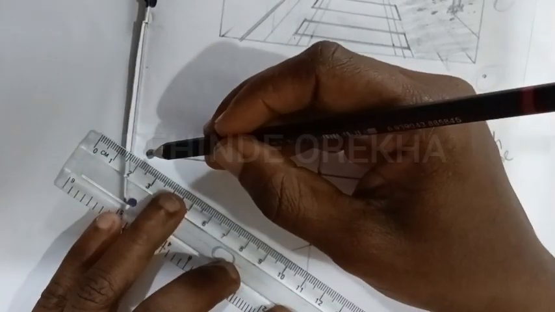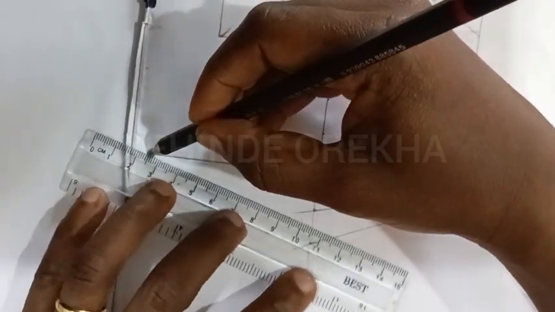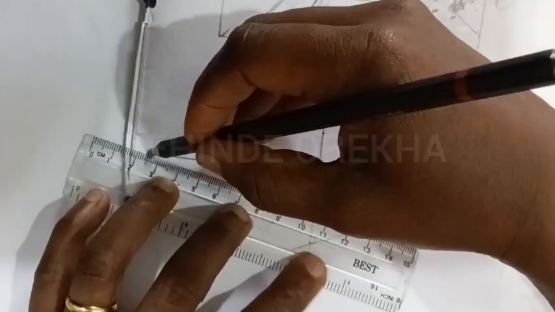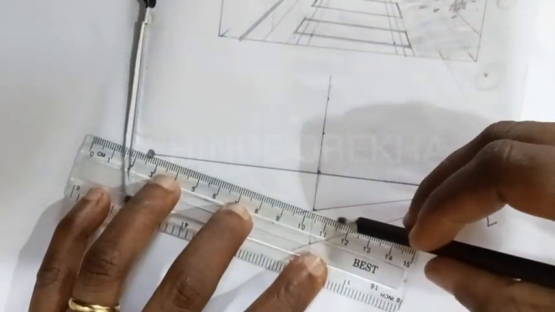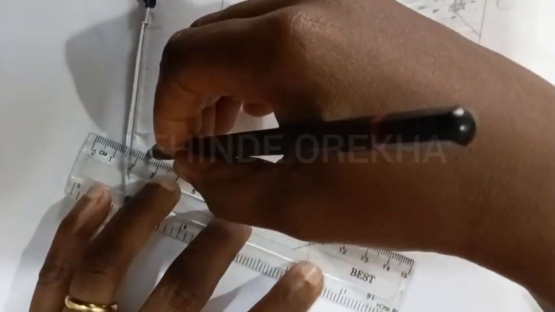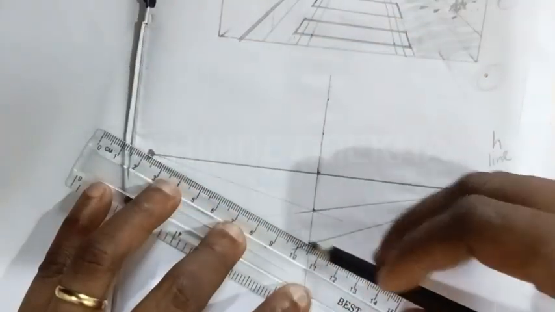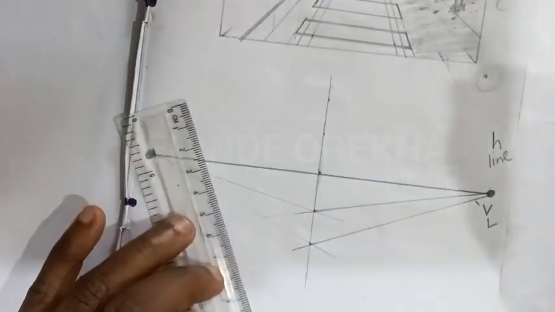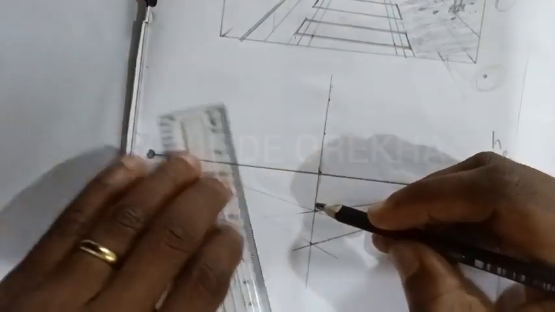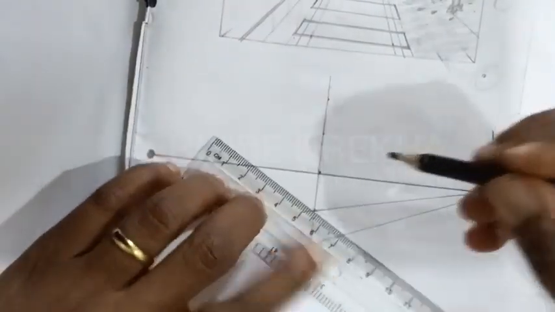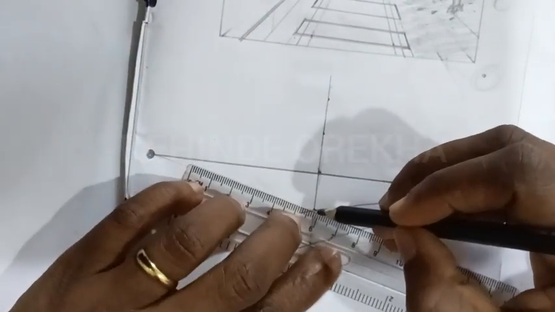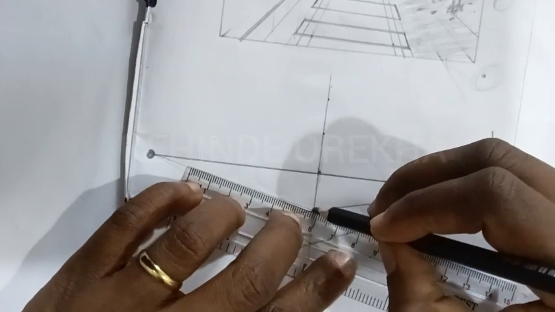So go to the next point. Go over it, like that. The next one below. Go over it. So there's a crossing. If you look carefully, I already have a line extending here.